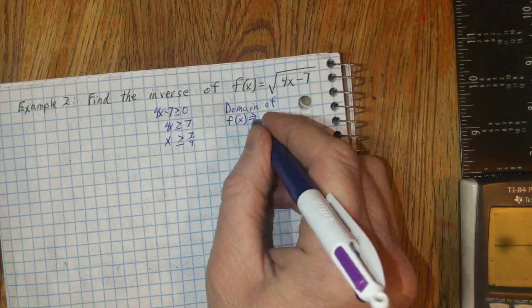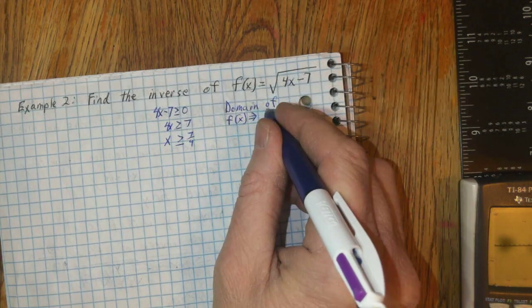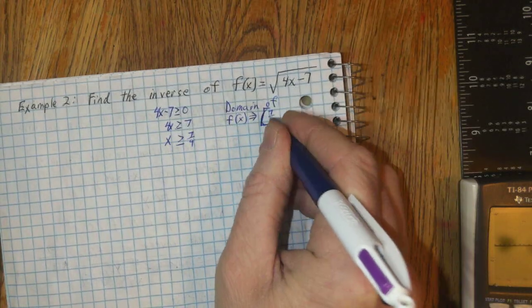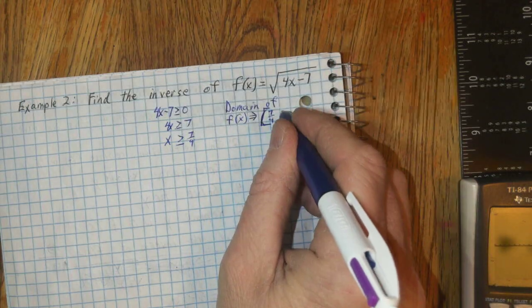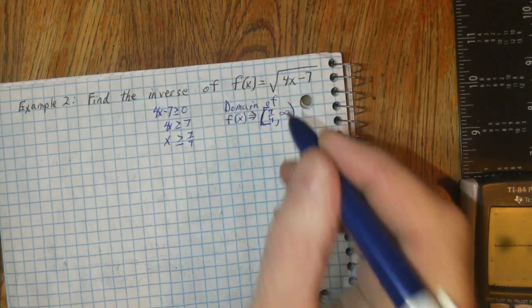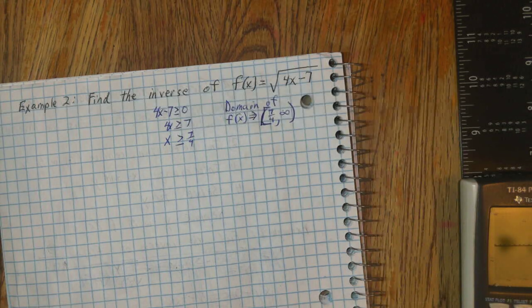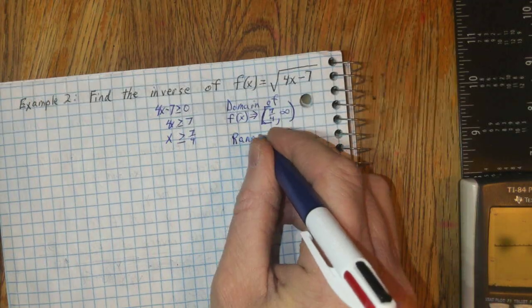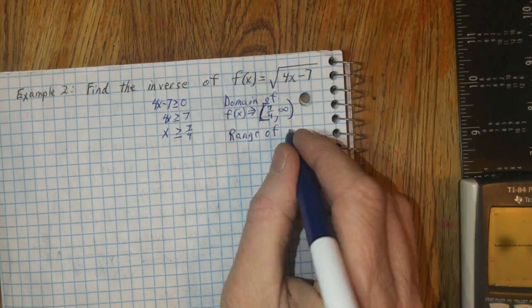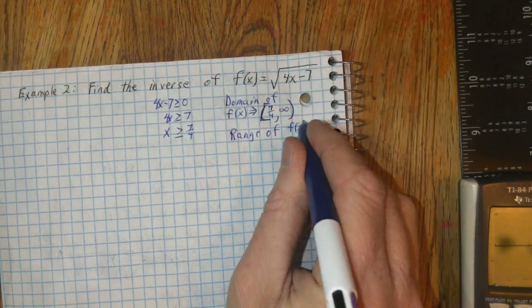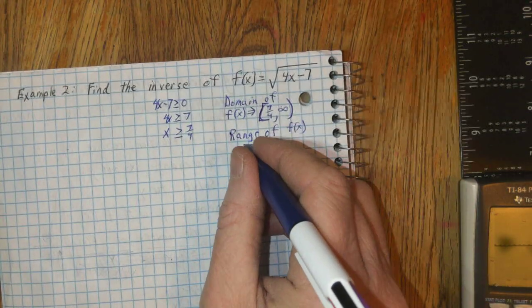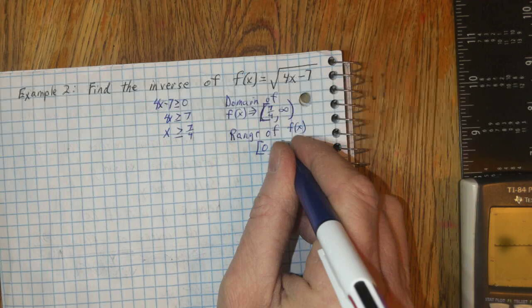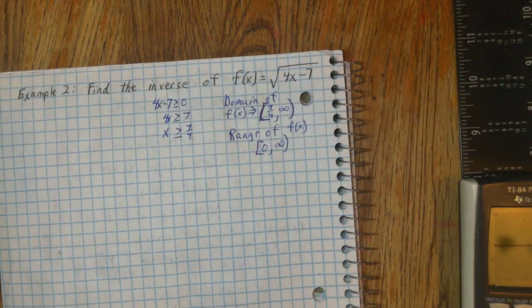So the domain of f of x would be, square bracket, 7/4 to infinity. And the range of f of x would be, I said it goes down to 0, inclusive, and it will rise without bound to infinity.